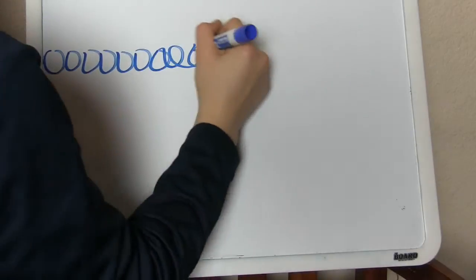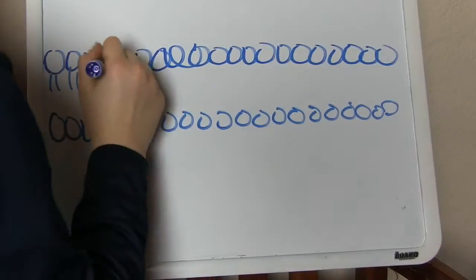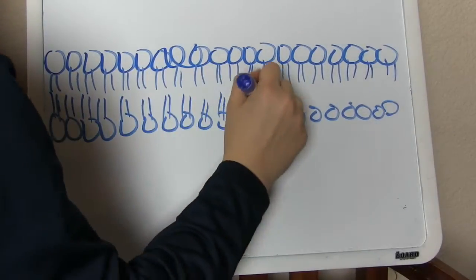Active transport is the movement of solutes against the concentration gradient. This requires the use of ATP as energy.